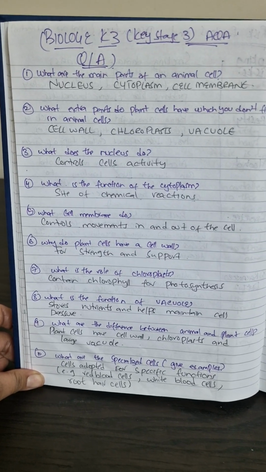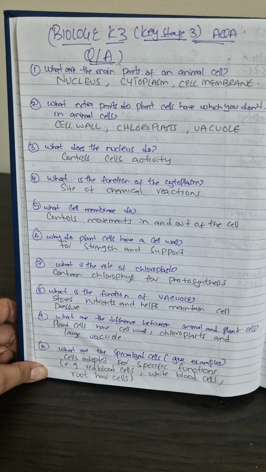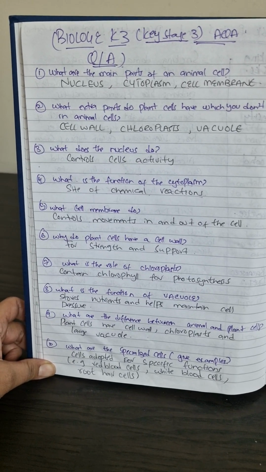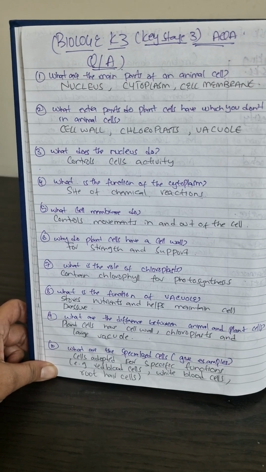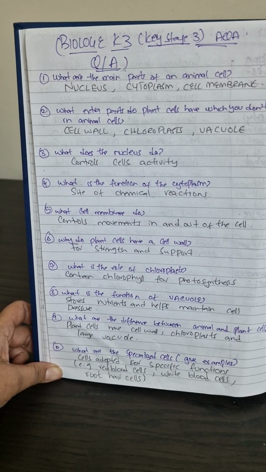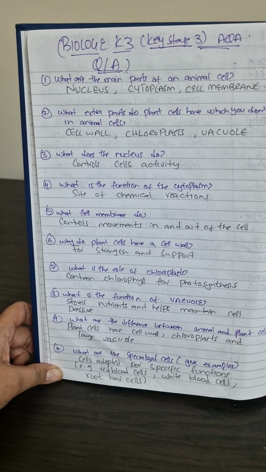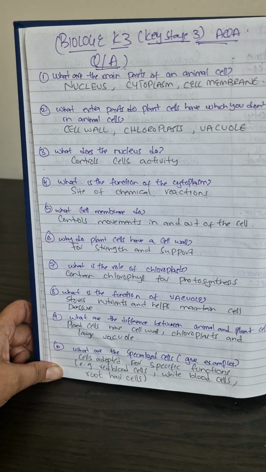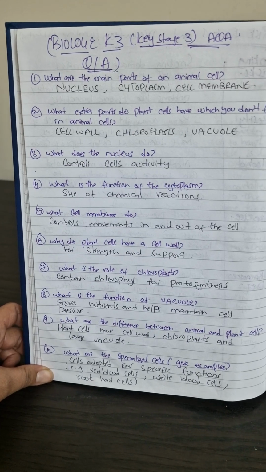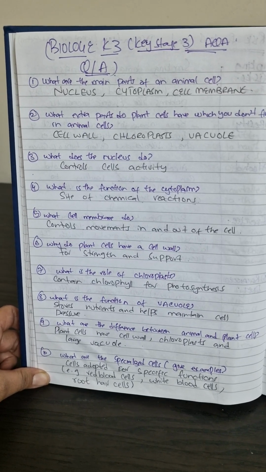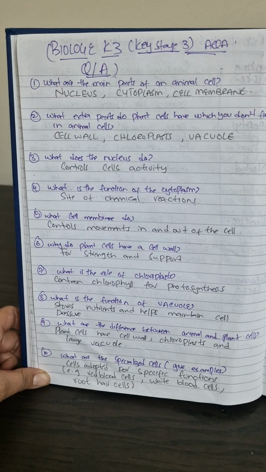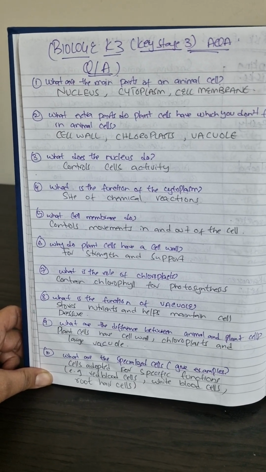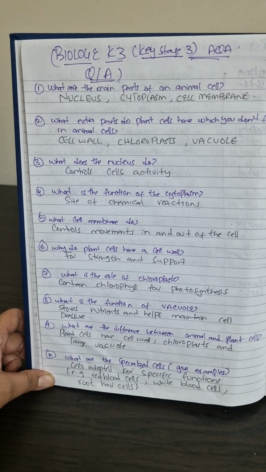Let's do it together. Number 1, what are the main parts of the animal cell? Nucleus, cytoplasm, and cell membrane. What extra parts do plant cells have which you don't find in an animal cell? Cell wall, chloroplast, and vacuole. What does the nucleus do? It controls the cell's activity.